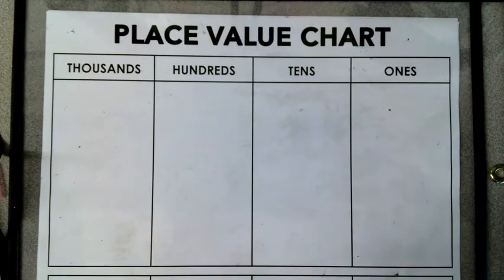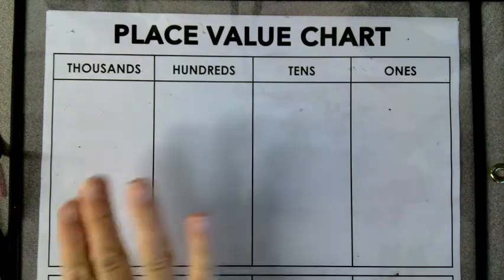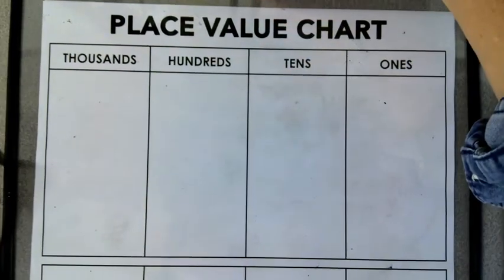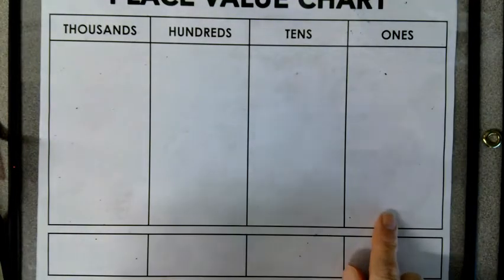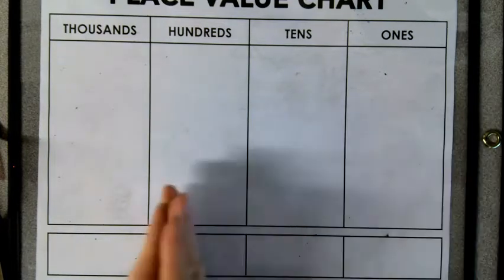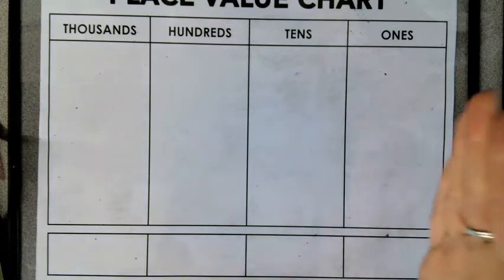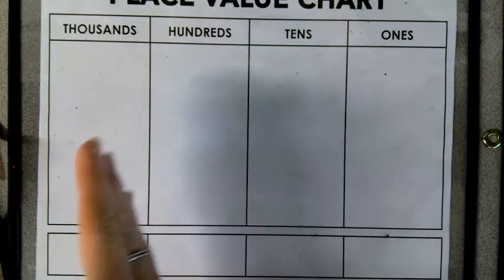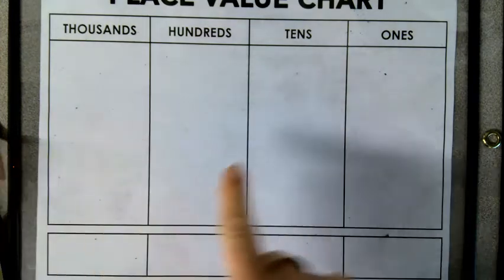Okay, so now we're going to take a look at place value. This is a place value chart. We have our ones, tens, hundreds, and thousands. This is our second learning objective: when we move from a place value to the left or to the right, we're going to use multiplying and dividing. We're multiplying by 10 as we transition from our ones to our tens to our hundreds and our thousands. And we're also going to be dividing when we go from thousands, hundreds, tens, and ones.